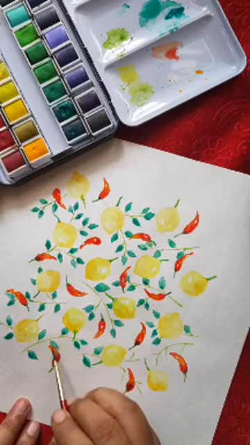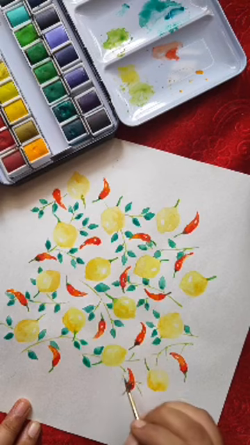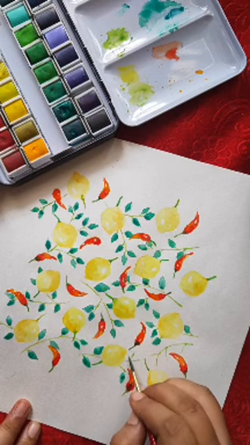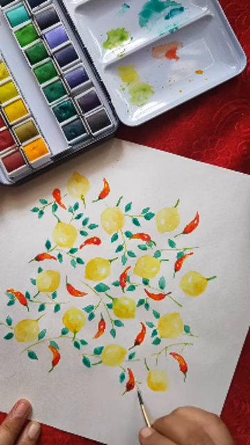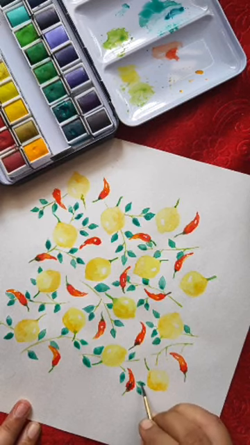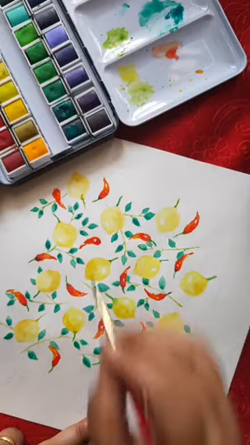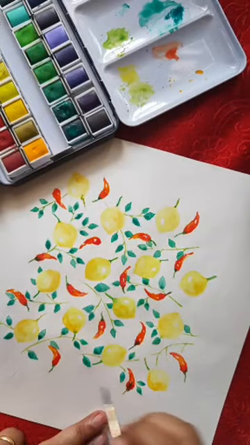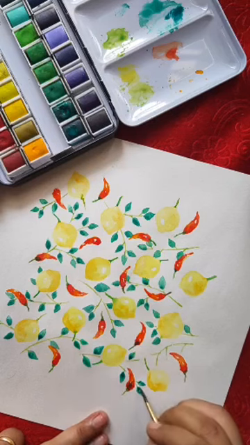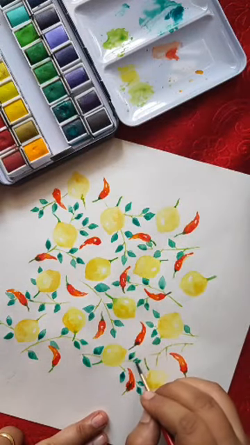Where it's dry, catch it fast so that you can fix it. Right? There is one here.